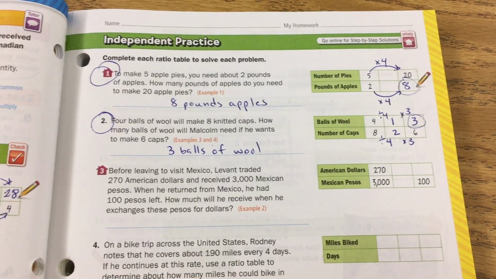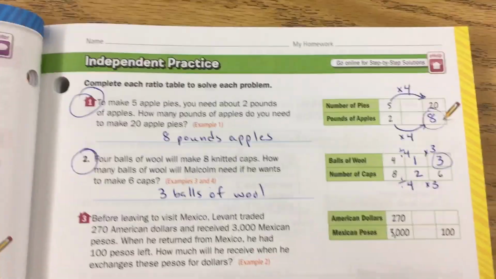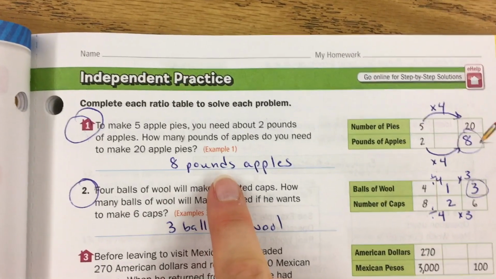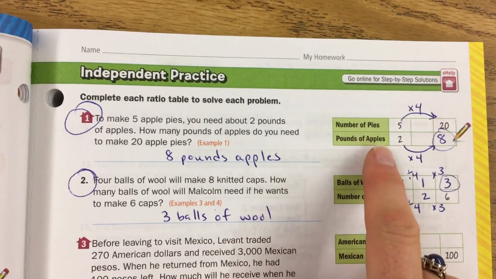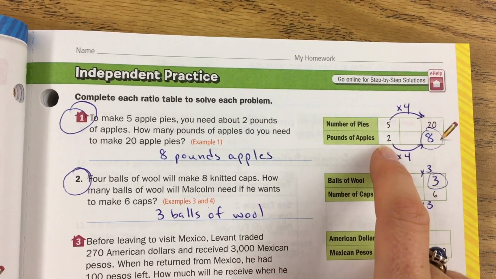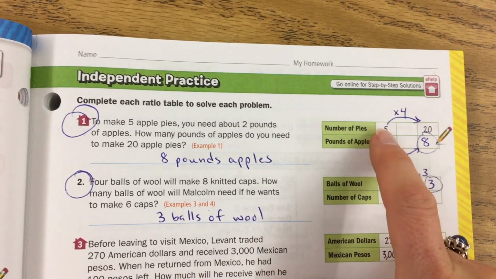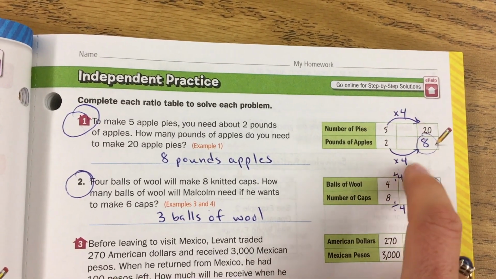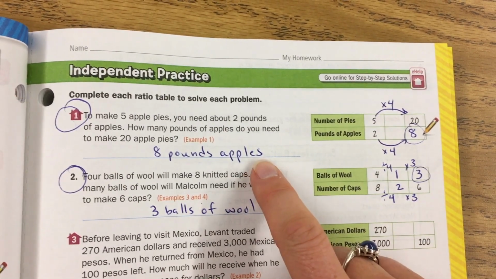Okay, let's check our answers to the homework. This is lesson 4, ratio tables. We're on page 43. Okay, so number 1, to make these apple pies, they gave us 5 pies for 2 pounds of apples. So if you're making 20 pies, how many pounds of apples do you need? 5 times 4 is 20. Do the same to the denominator. 2 times 4 is 8. So you need 8 pounds of apples.